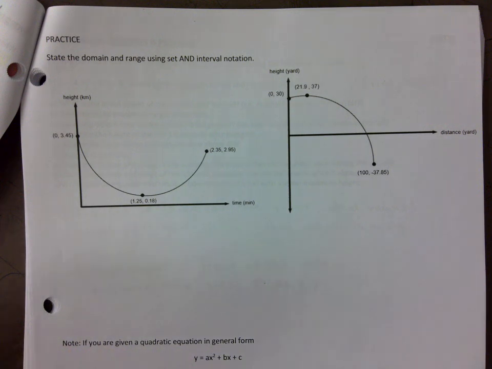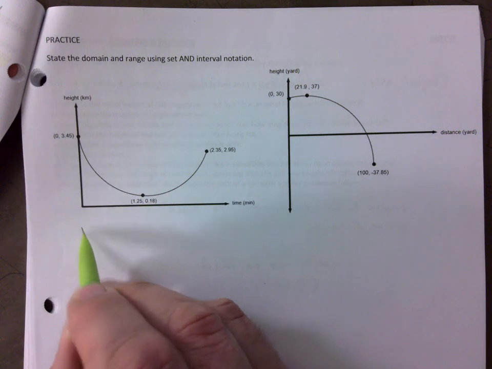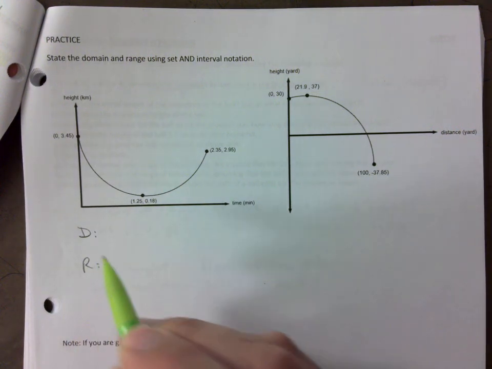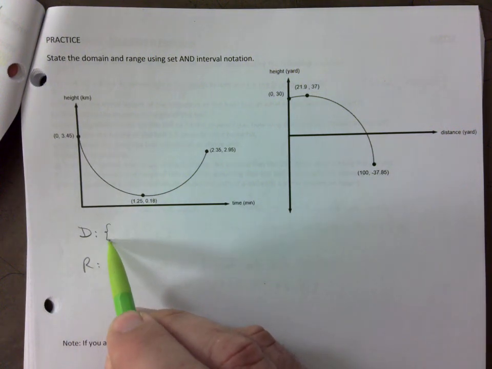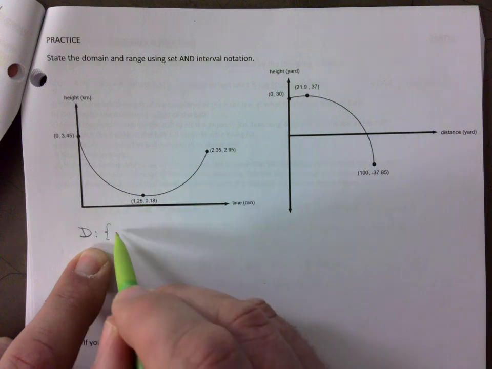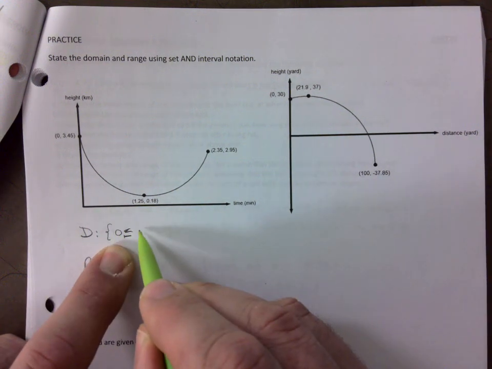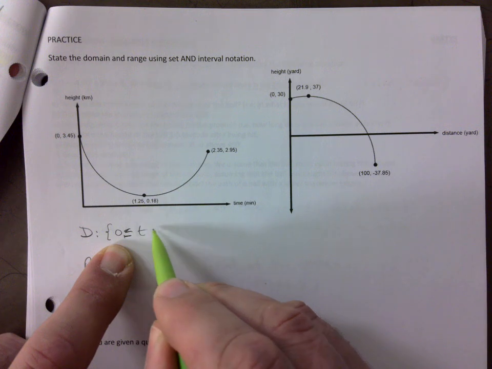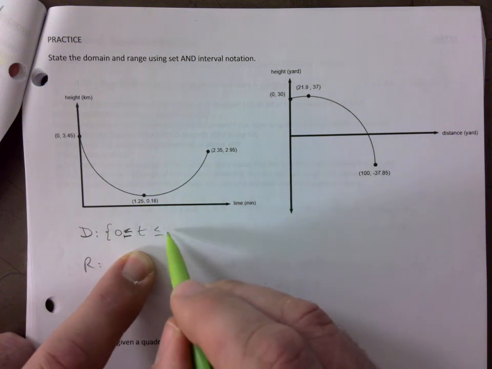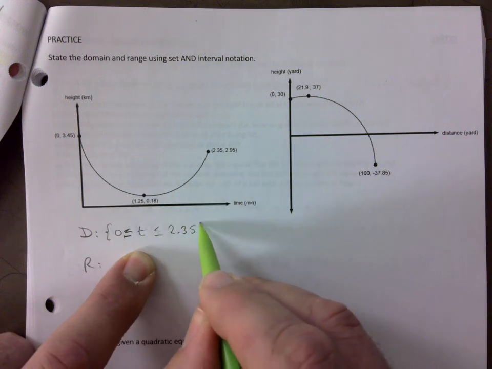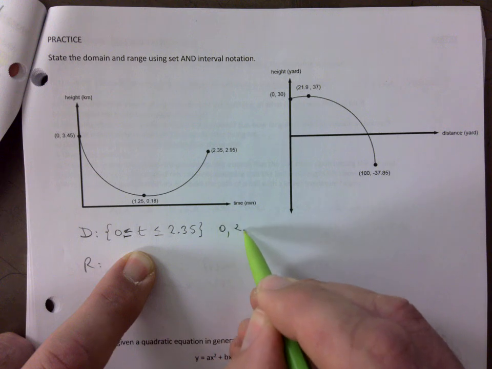And then I'll just talk about the bottom part here as well, okay? So the domain and range for this one, if it's set notation, we go from 0, so you might want to write this down, all the way to 2.35. So it'll be 0, 2.35.